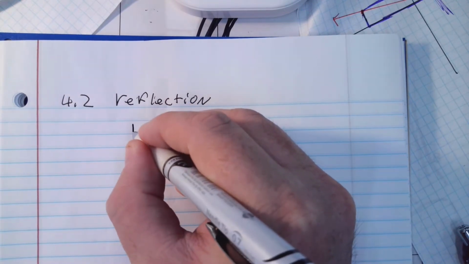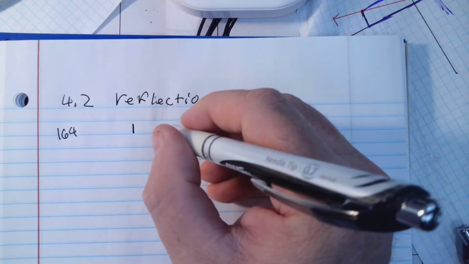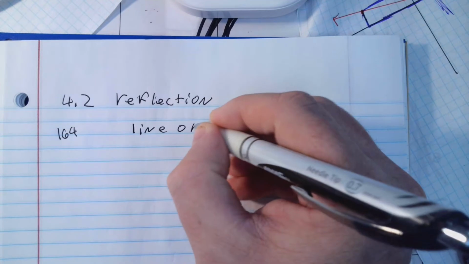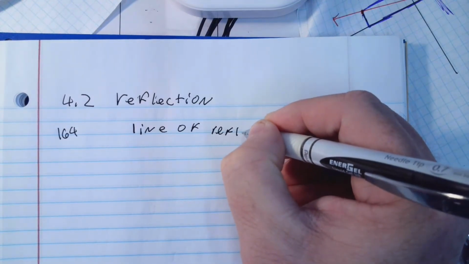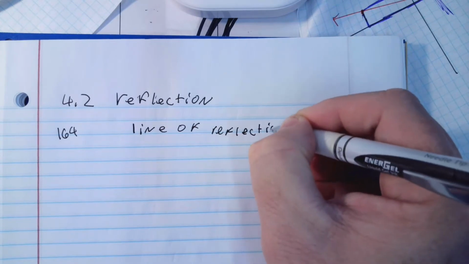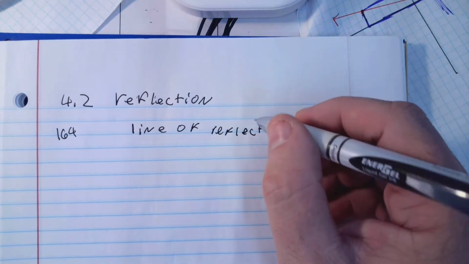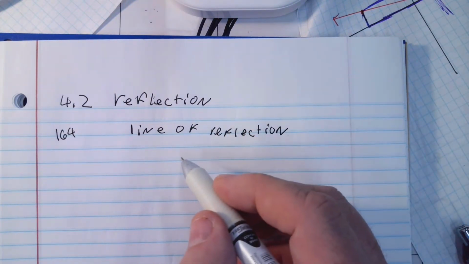So see if you can find on page 164 and beyond. See if you can find line of reflection. At least in 2021, we're using computers for our assignments on this, but we still need to be able to do it in multimedia.